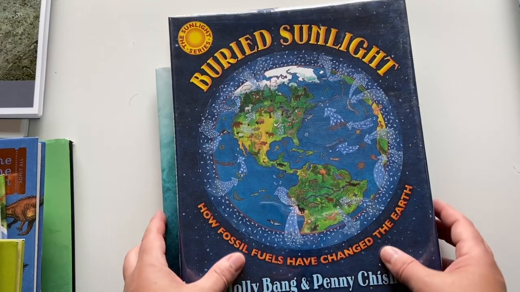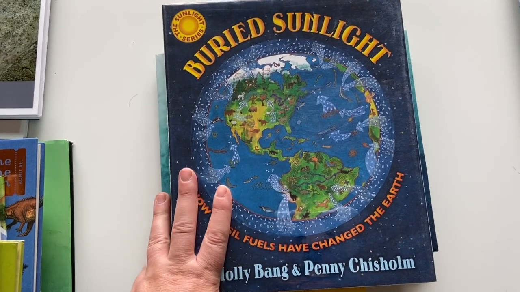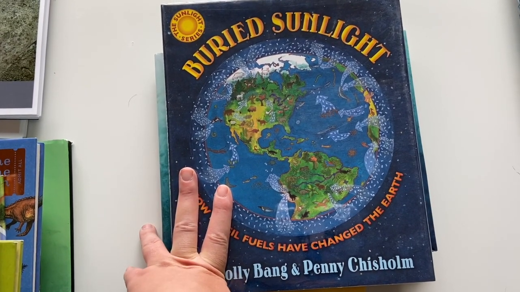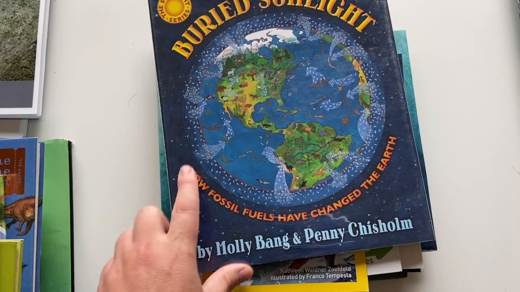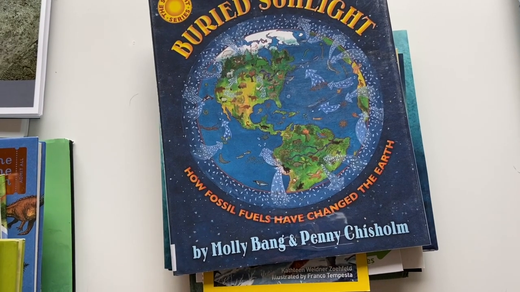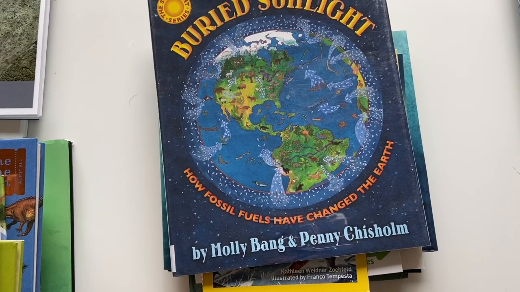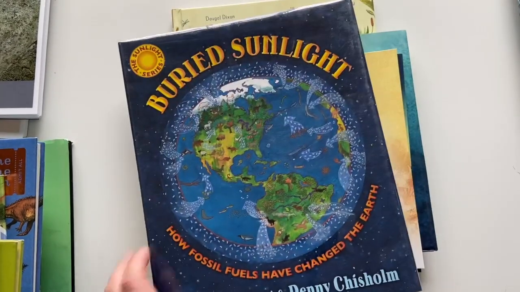So I love the books in this series. I try to put them in all of our science levels. So I was excited to put Buried Sunlight into this level. So this one's all about fossil fuels. And there are a few different places in the curriculum where this would make sense. I built it into Unit 13, but you could also do it during the unit on the Carboniferous period, and that would be really appropriate too. So it's a great book.